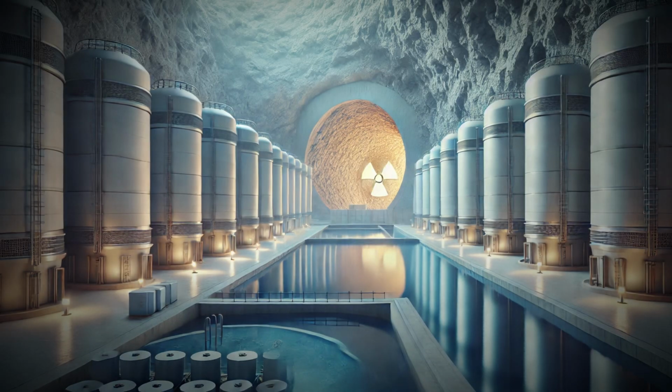Waste management and spent fuel storage are essential aspects of nuclear power because every reactor produces materials that remain radioactive long after the fission process has ended, and these materials must be handled with great care to ensure safety for people and the environment.